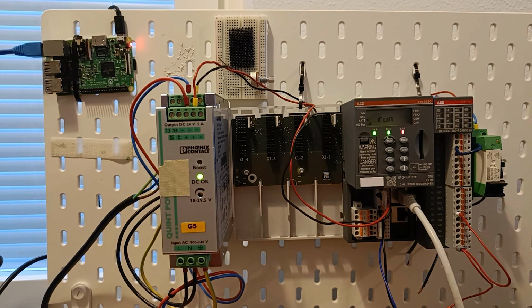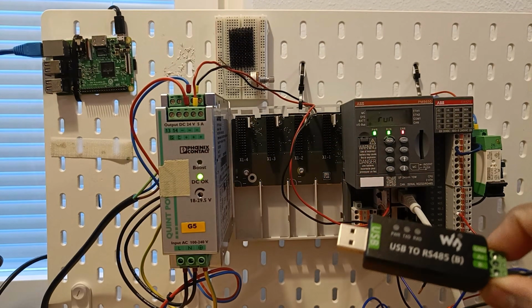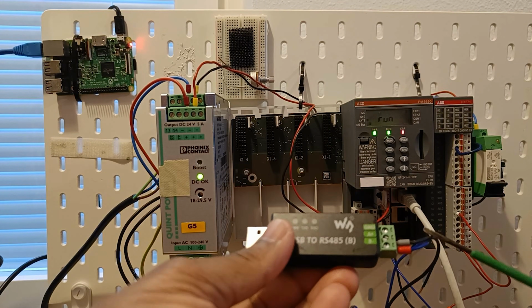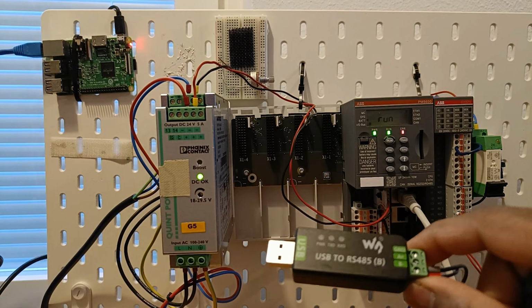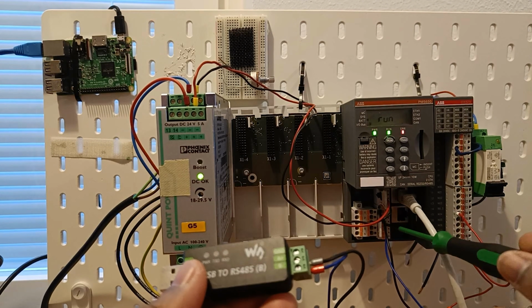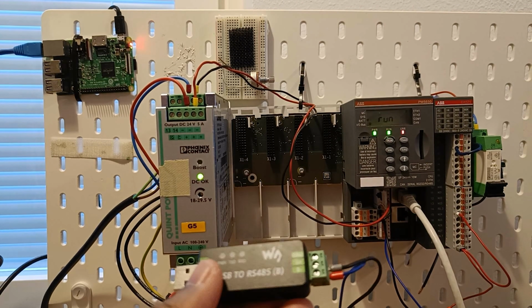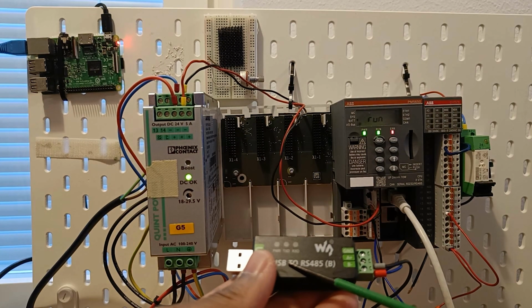That means I need something like this. This is an RS-485 to USB converter. It converts the communication coming in here over RS-485, and then converts it to USB here. So you would need something like this. If you're using RS-232 on this interface, again, you would need another converter which could convert RS-232 to USB.